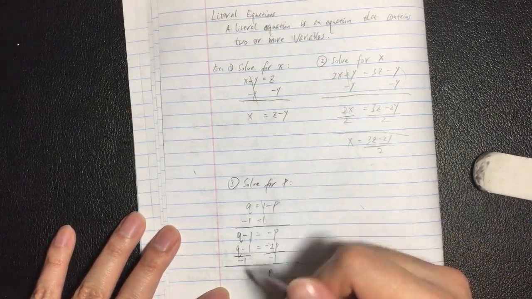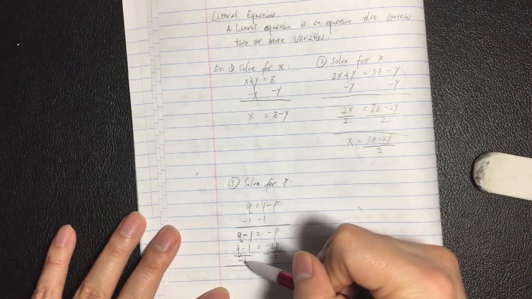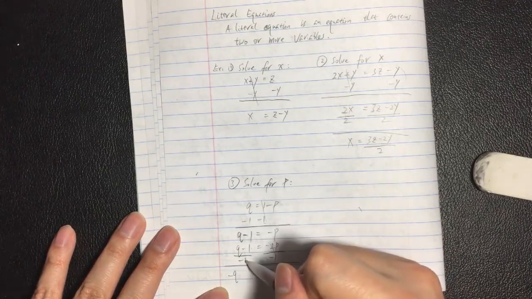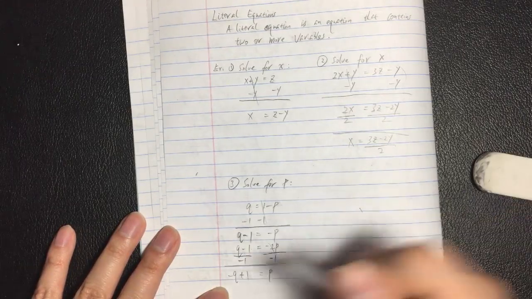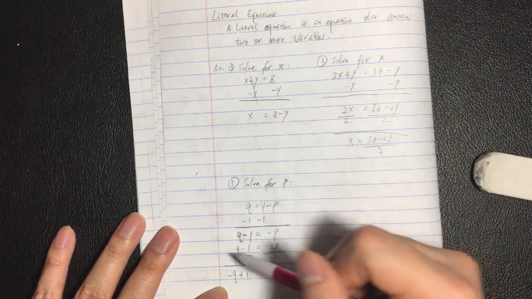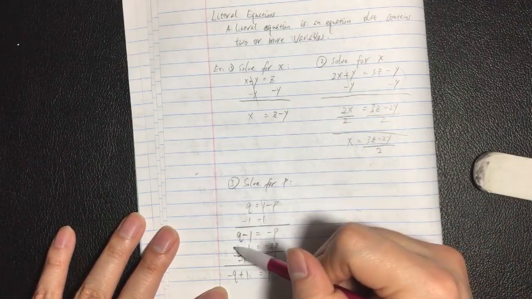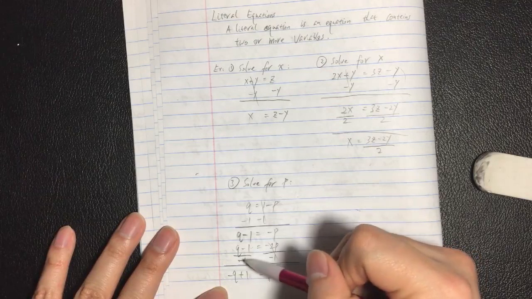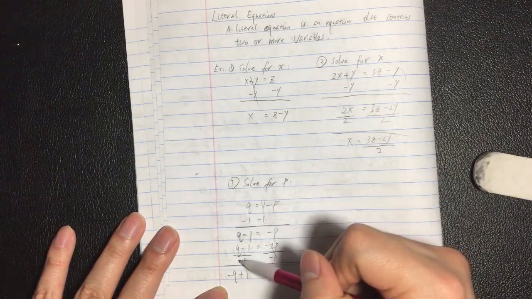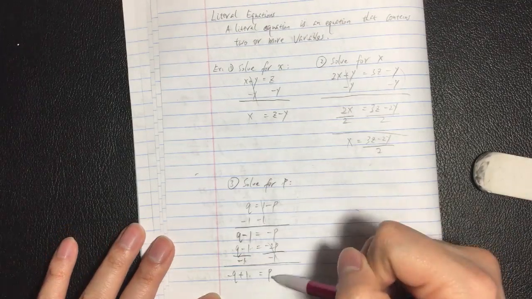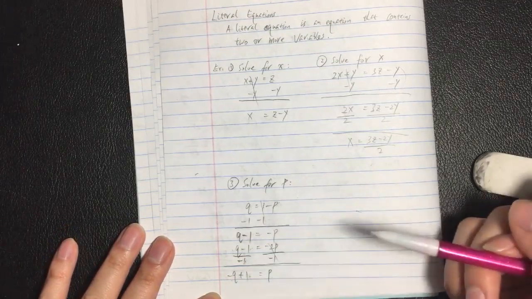On the left side, let's divide. Take each number on the top, divide by the number on the bottom. Q divided by negative 1 is negative q, since positive number divided by negative number is negative. Next, negative 1 divided by negative 1. Negative number divided by negative number is positive. 1 divided by 1 is 1. So p equal to negative q plus 1.